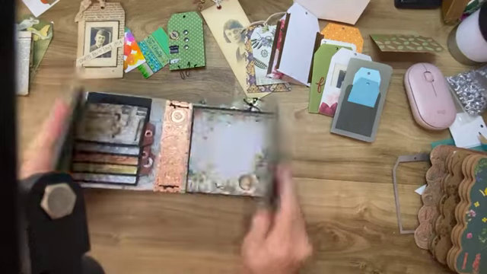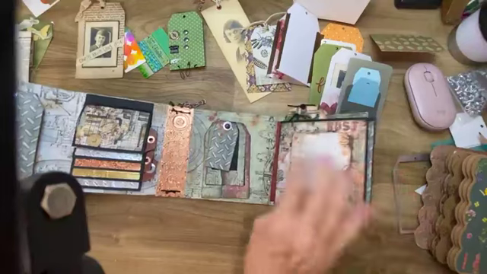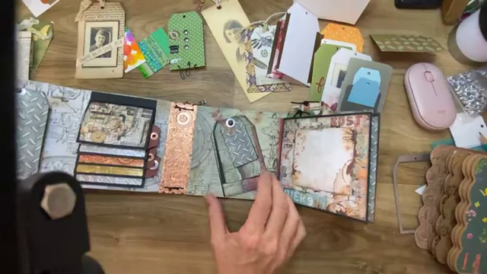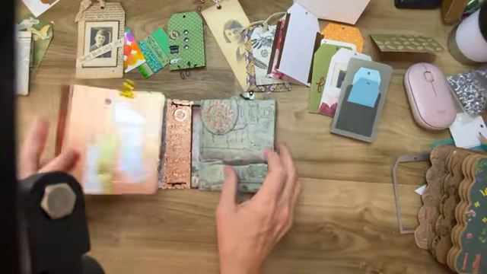So that's all the ideas. I do like this one. I had forgotten about this one. I have not seen this book in so long. It's been a while. I forgot I even made it.